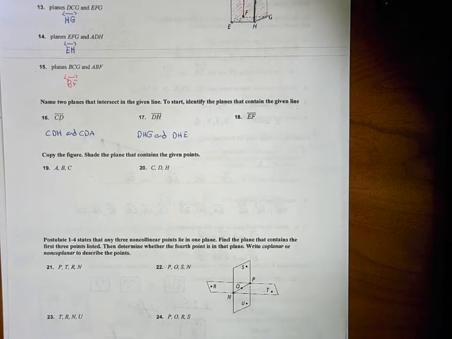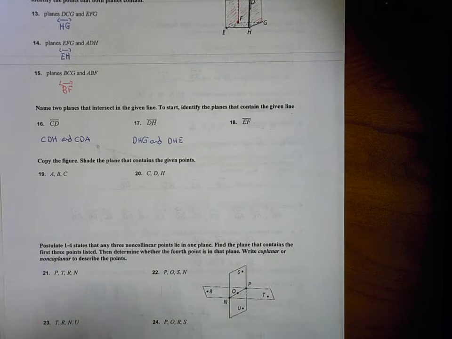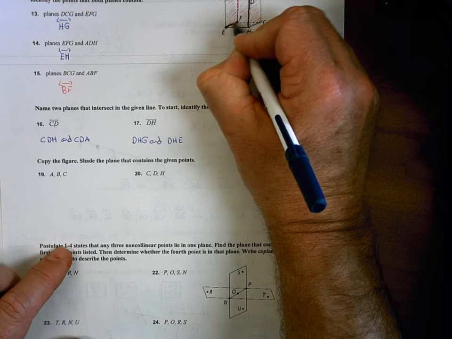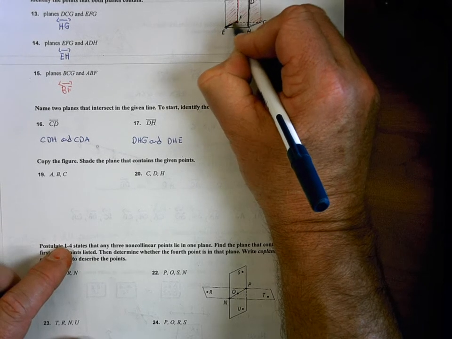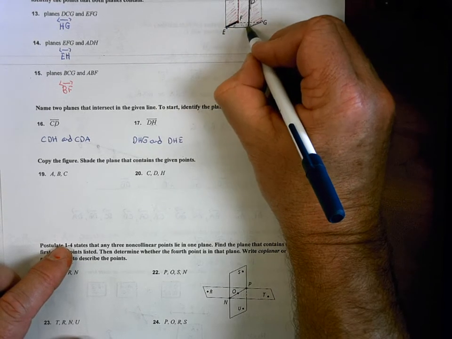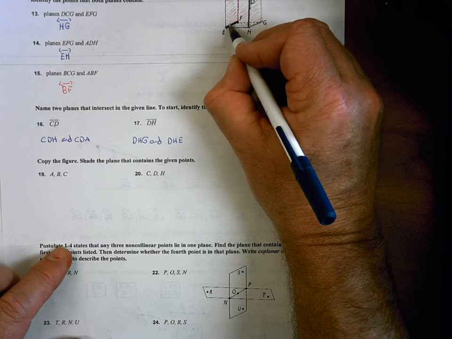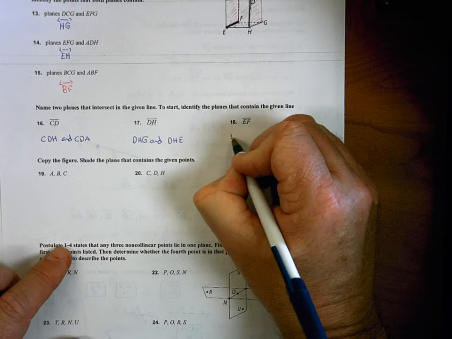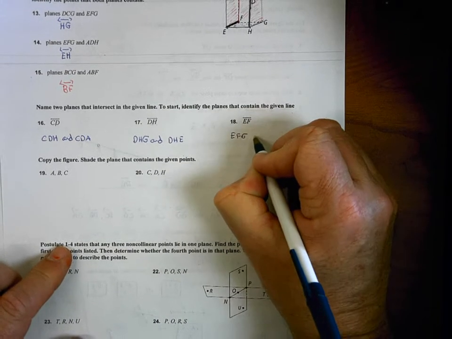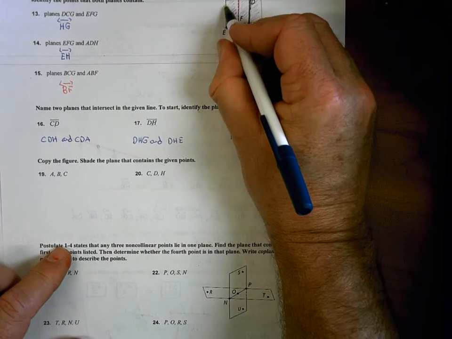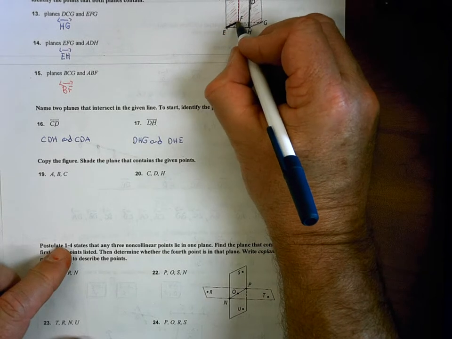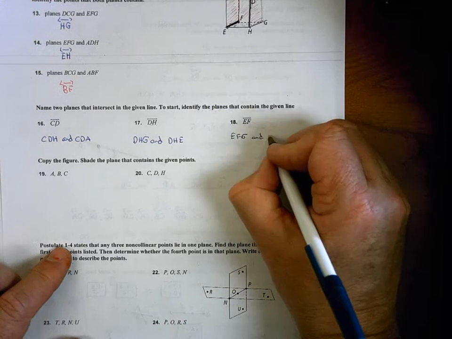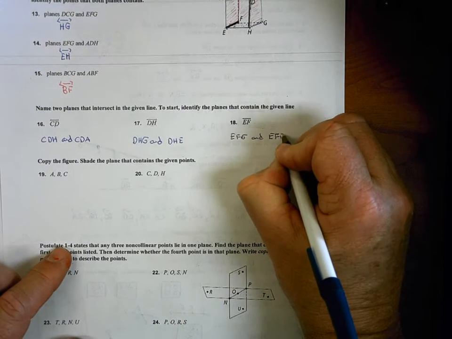Last one, number 18. So now we want to find the two planes that intersect at line EF. There's EF right there. Okay, so what planes contain that line? Well, we've got the bottom plane, which would be the letters F, E, H, and G. I picked 3 of those, E, F, G. And the other plane that contains EF is this plane over here on the left of the box. So that's EF, B, and A. So I picked 3 of those letters, E, F, B. So those are the two planes that intersect.